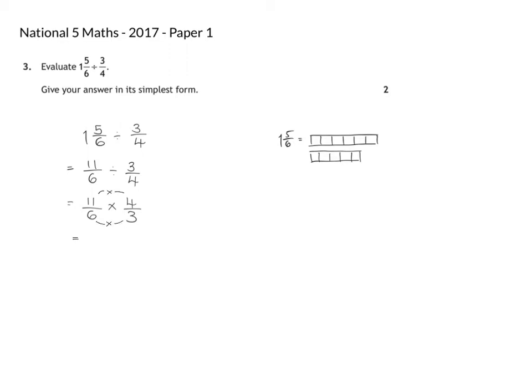So we do 11 times 4, which is 44. And then I do 6 times 3, which is 18. It does say in our question, in simplest form, so that means we have to simplify our fraction. We could have simplified before we multiplied, or we can simplify after. It doesn't actually matter, but in this case our numbers are quite little, so it's easy enough to simplify after.